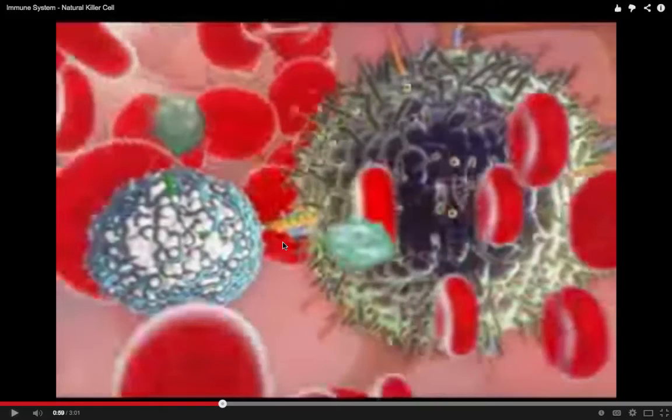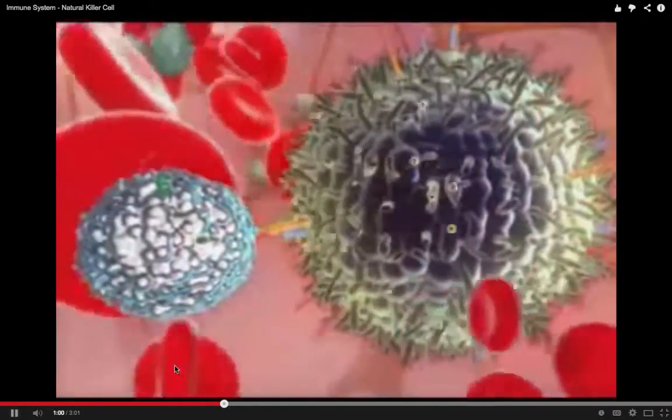So we'll see right here our natural killer cell and a foreign cell will bind to each other. The ligand from the cancer cell is binding to the receptor of our natural killer cell. And let's see what the natural killer cell does here. It's pretty cool.